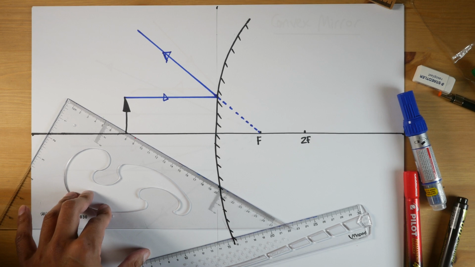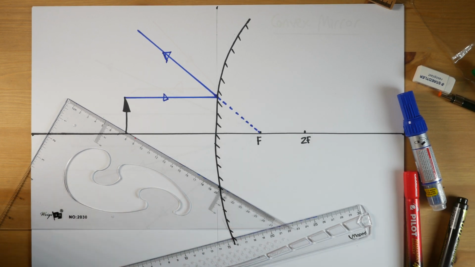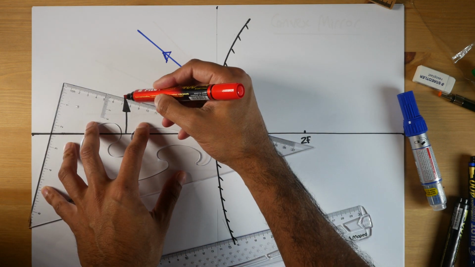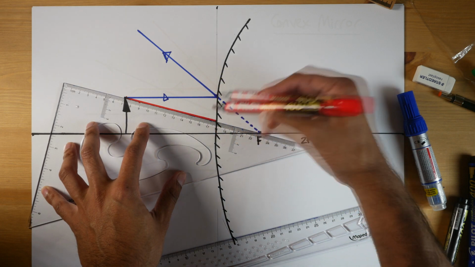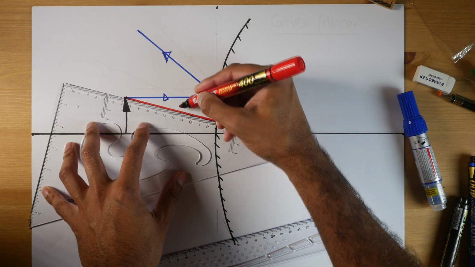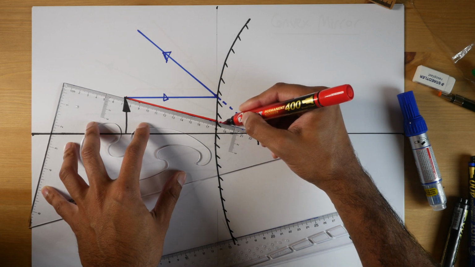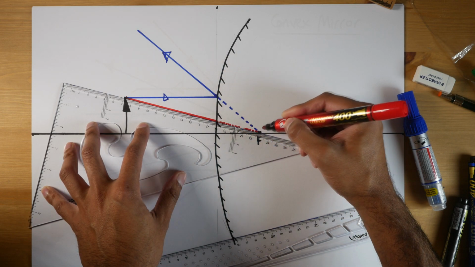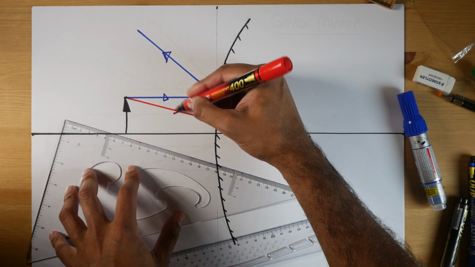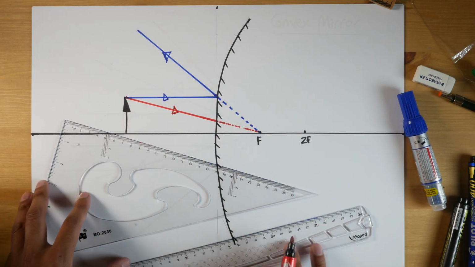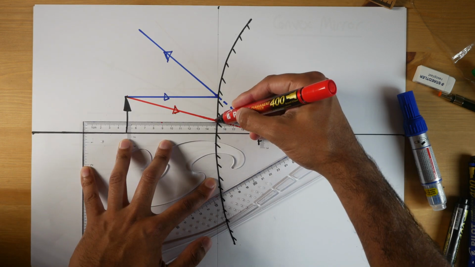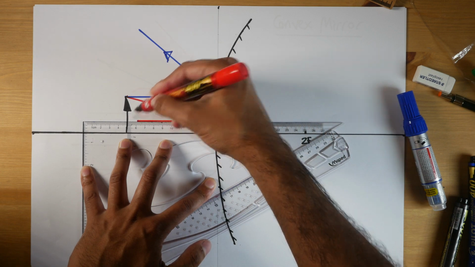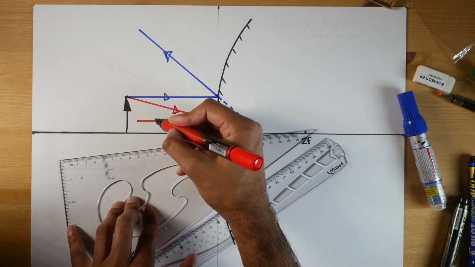The second ray of light, I am going to aim directly at the focal point itself. Like so. Just do a dotted line all the way down to there. Give it an arrow. And of course, this one is going to be reflected parallel to the optical axis, all the way out like so.